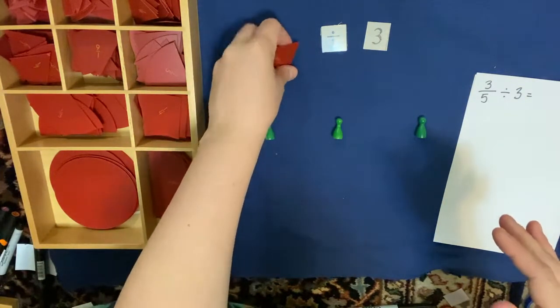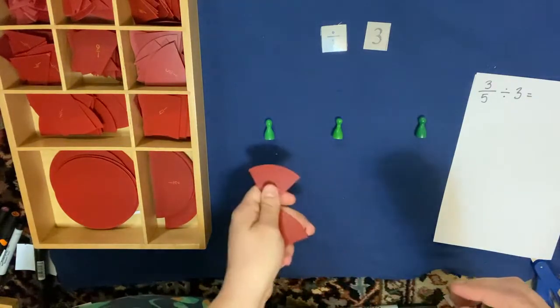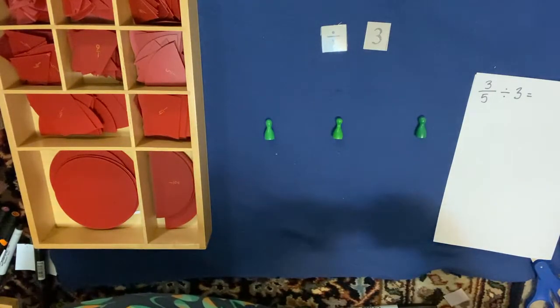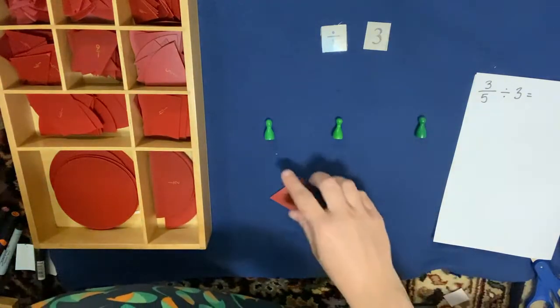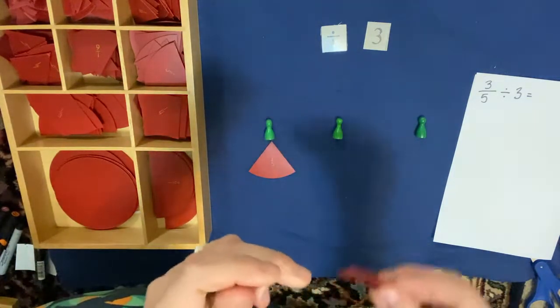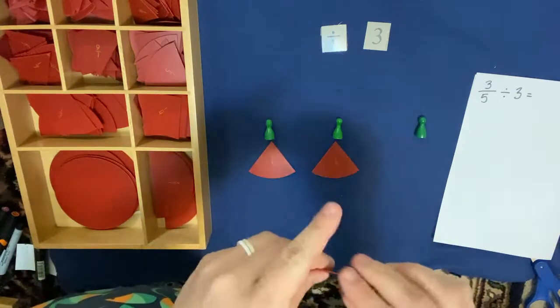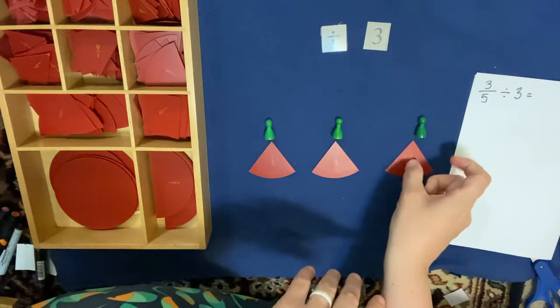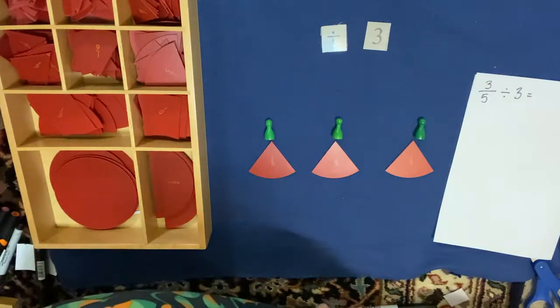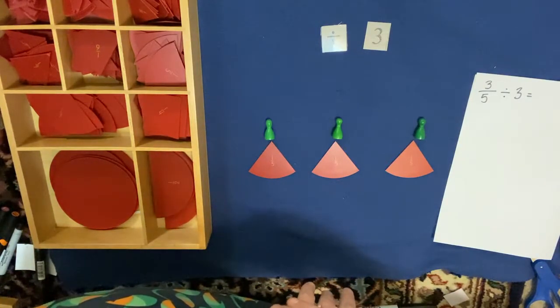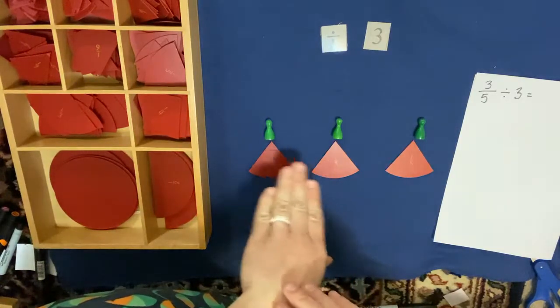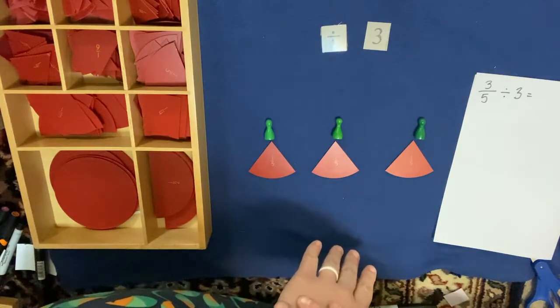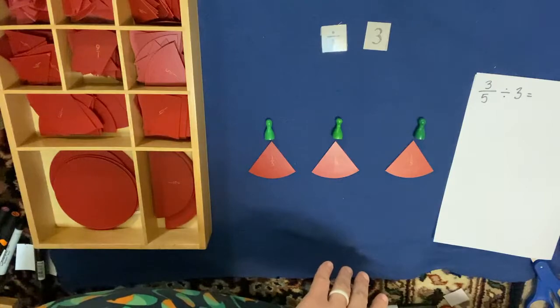And I'm going to take my 3 fifths and I'm going to distribute them to each of my Skittles. Now remember, it has to be fair, right? So this Skittle gets 1, and this Skittle gets 1, and this Skittle gets 1. And there, I've used all of my fifths, and I have shared them out. And is it fair? Did every Skittle get the same amount? Yeah, they did. So we're done dividing.